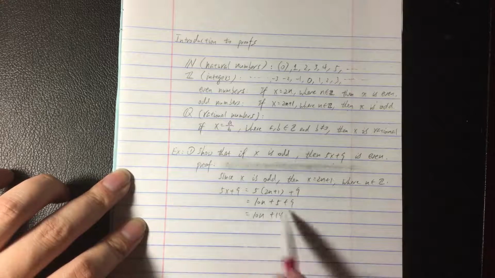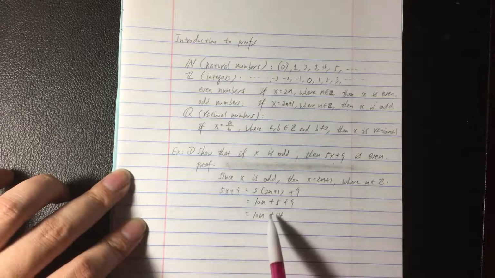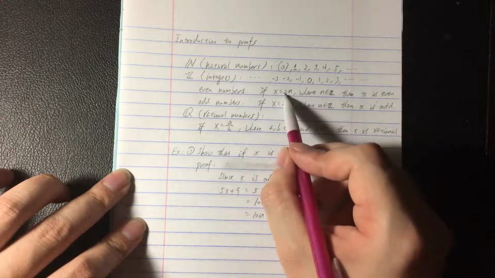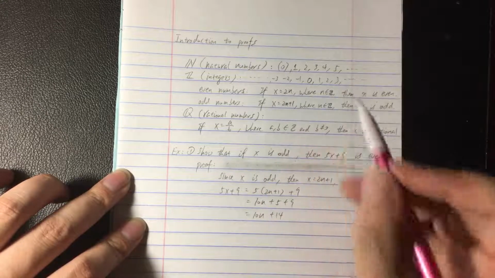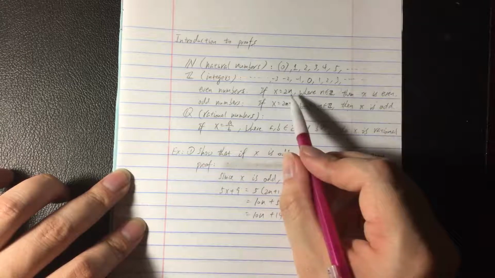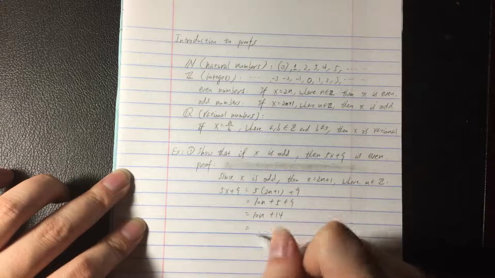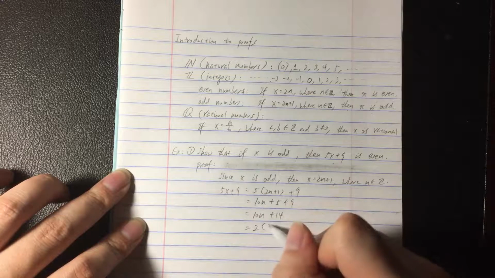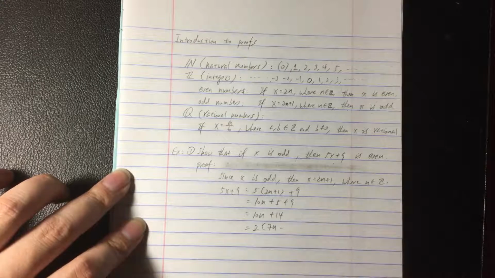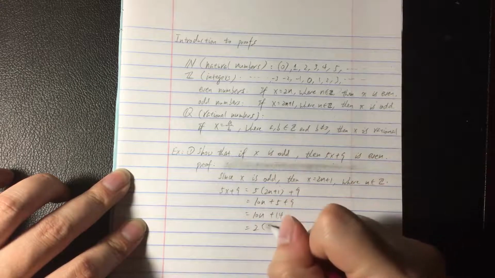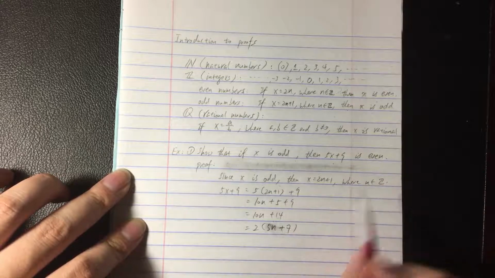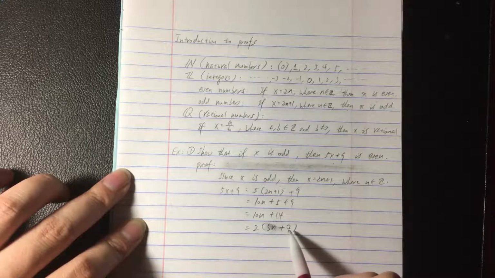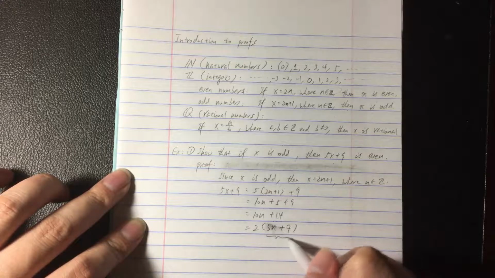I try to show this number is even, which means I try to write this number in the form of 2 times an integer. Here I can factor out 2. If I factor out 2, I get 5m plus 7. And we know that since m is an integer, 5 times an integer plus the number 7 is an integer. So this part is an integer.